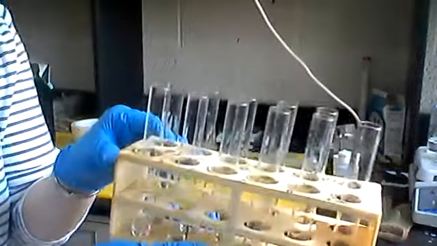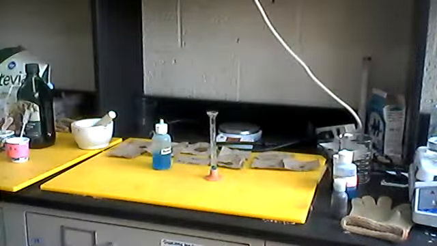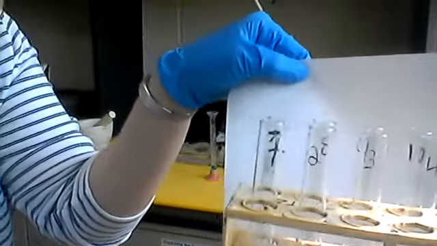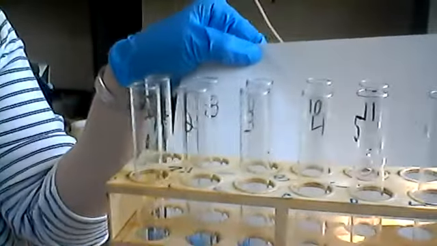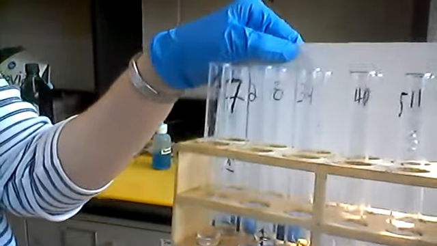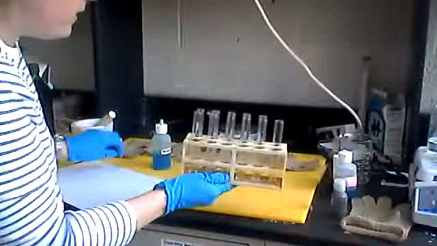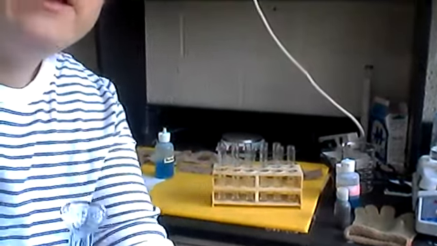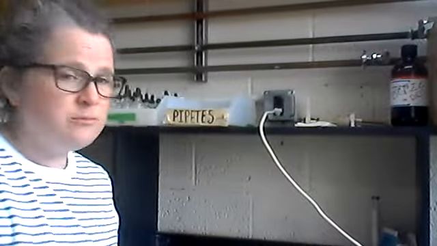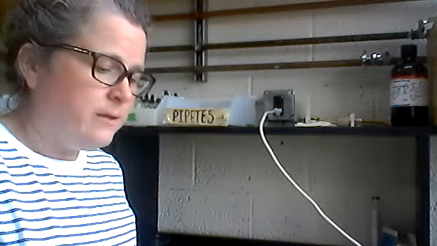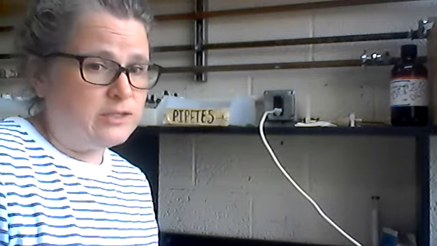So you can see that I've numbered them. Maybe let me get a piece of paper. I've numbered them each. So number 1 is water, 2 is glucose, 3 is sucrose, etc. And then to each of those, I'm just going to add this Barfoed's reagent. And then I'll take some photos of what that looks like after I add the reagent, and then we'll put them in the boiling water bath, and we'll heat them for 10 minutes to see the reaction.